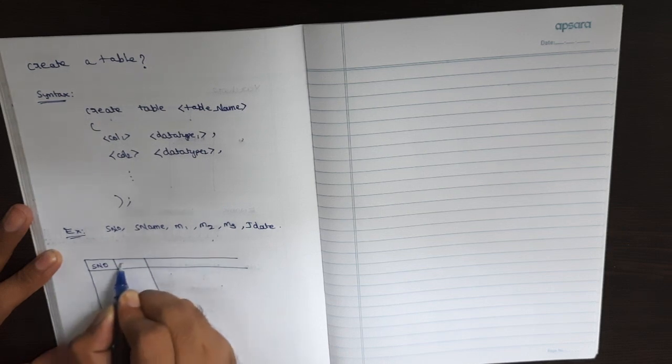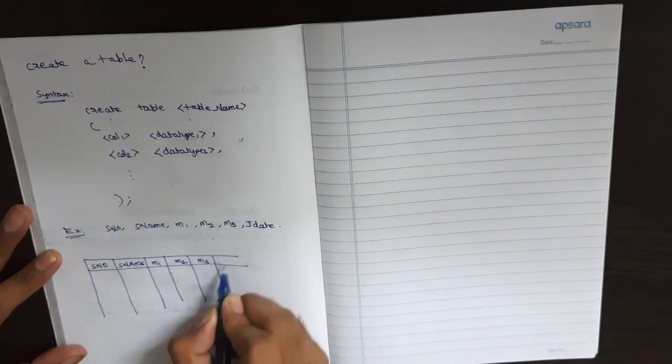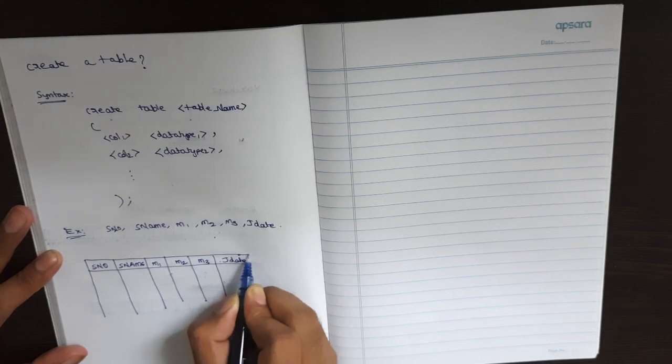So this should be our output: SNO, S name, M1, M2, M3, and J date. Here I need to know the data types for these columns. For SNO, we need number data type. For S name, we need varchar2 data type.